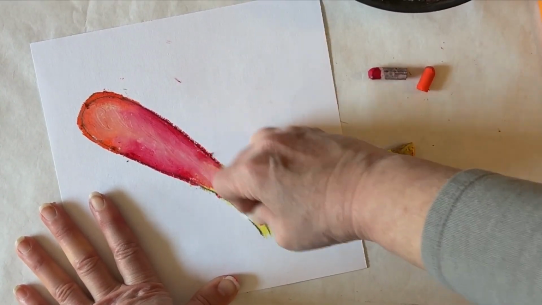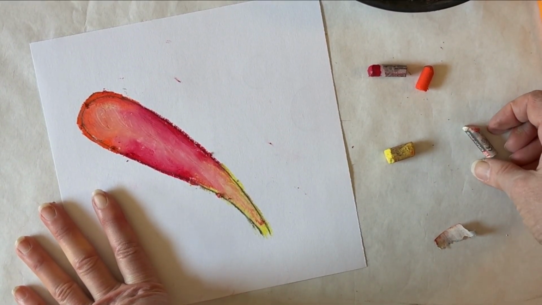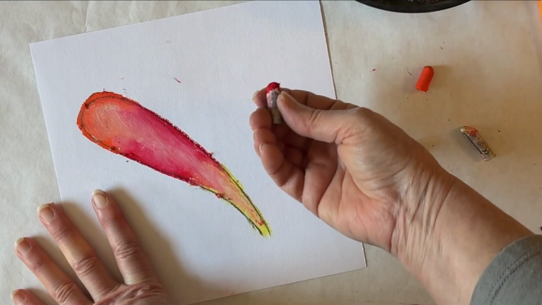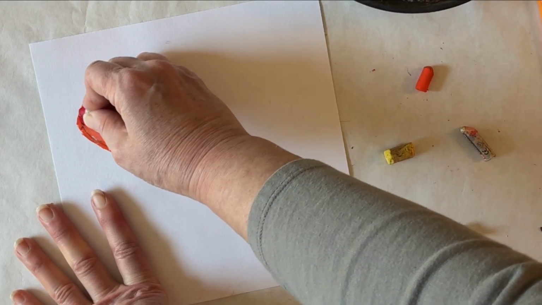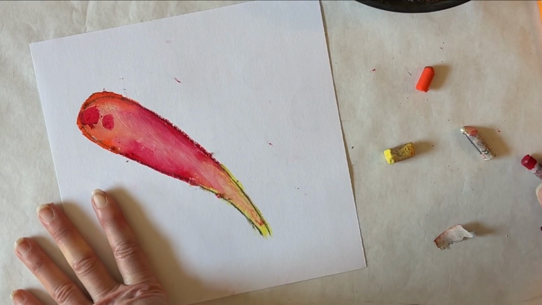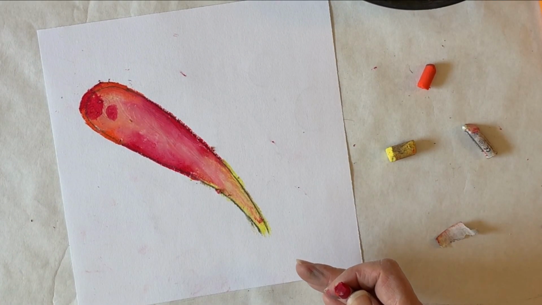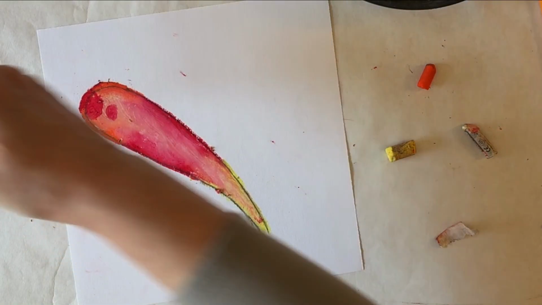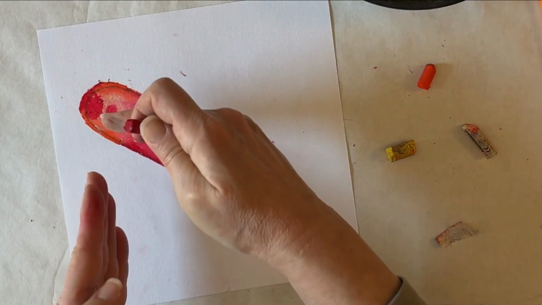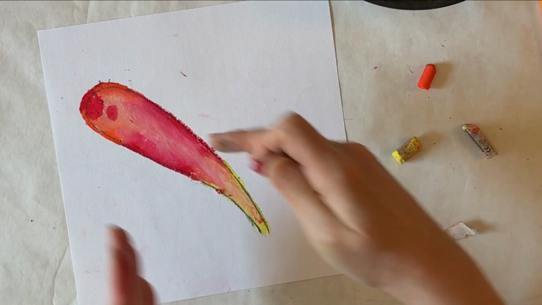Now, when you look at your fish, if you want to add anything, I'm going to add a little red dot here. That's fine, because I want something to really be distinctive. Now we're going to do the fins. Now the fish is swimming that way, so the fins are going to be diagonal coming this way.